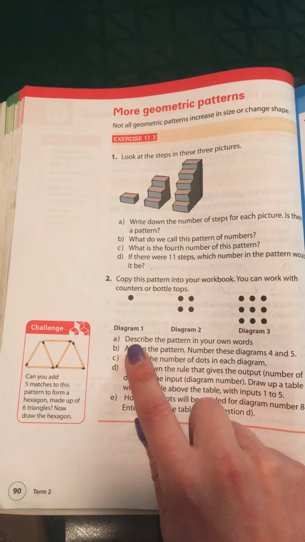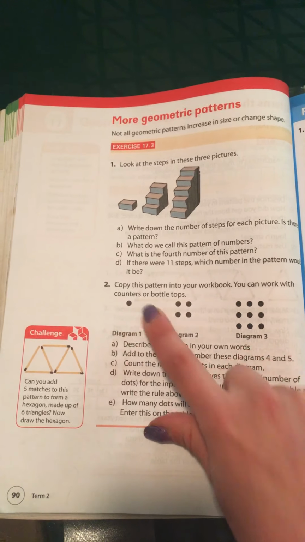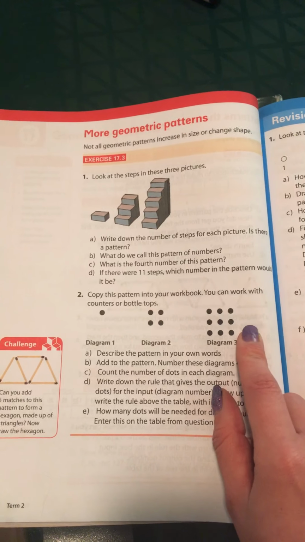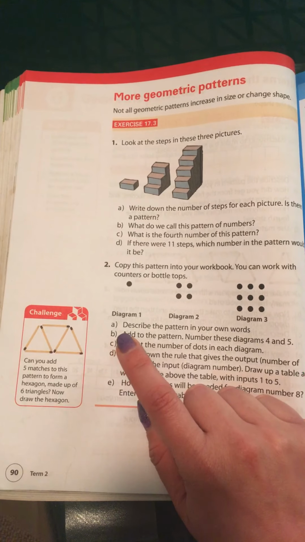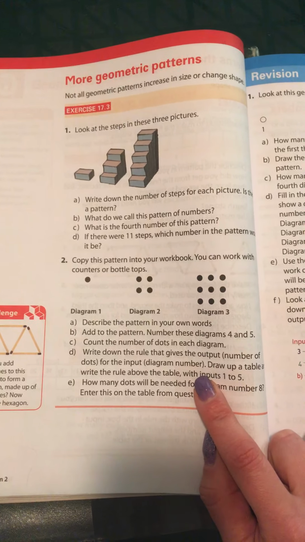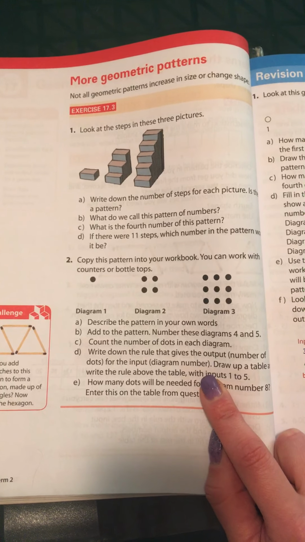So this one is diagram 1. It's got so many dots. Diagram 2, so many dots. Diagram 3, so many dots. Then they say, describe the pattern in your own words. You must now think a bit. Add to the pattern. Number these diagrams 4 and 5.